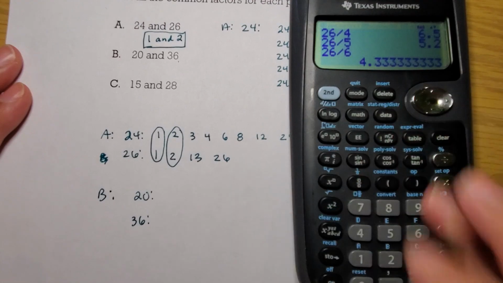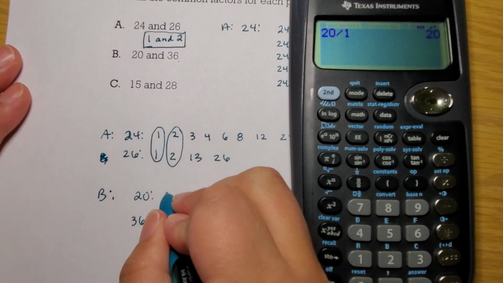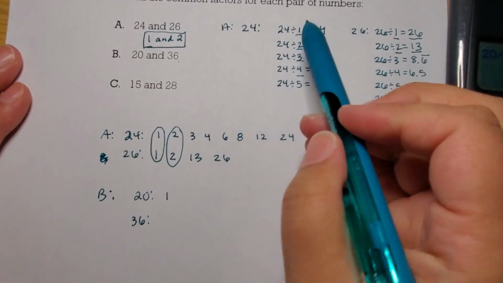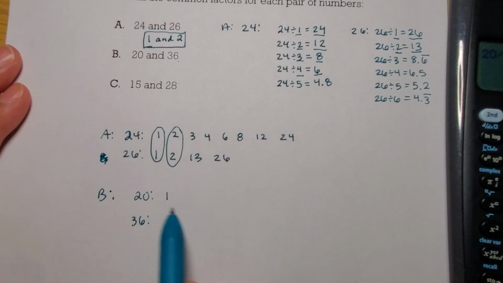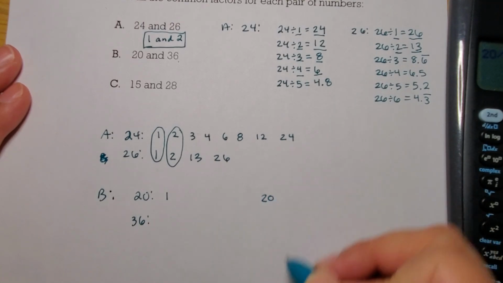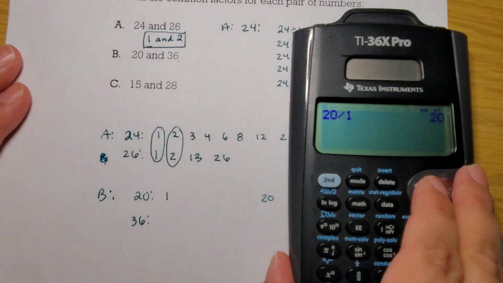So I'll grab my calculator to help me out. And I'm going to do 20 divided by 1, and I get 20. Because I know that on my list here I went down and then up, to account for that, I'm going to put 1 over here, and I'm going to put 20 off to the side. And I'm going to hope I left myself enough space.